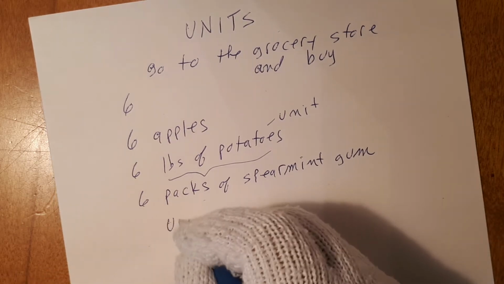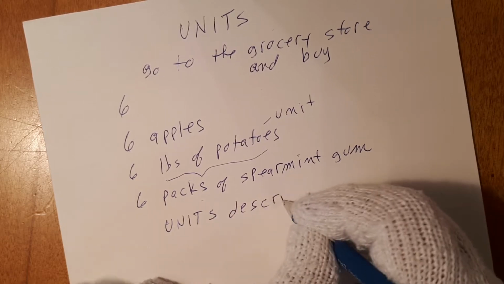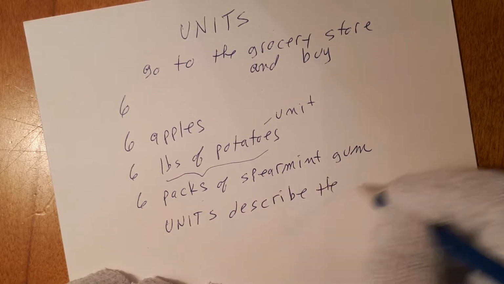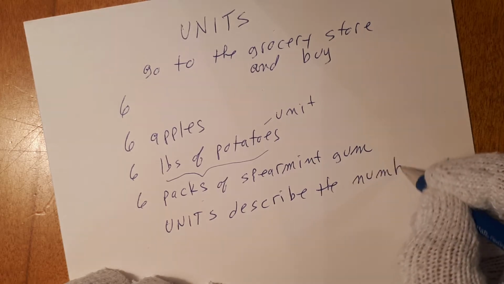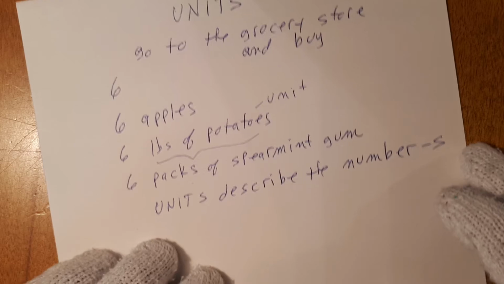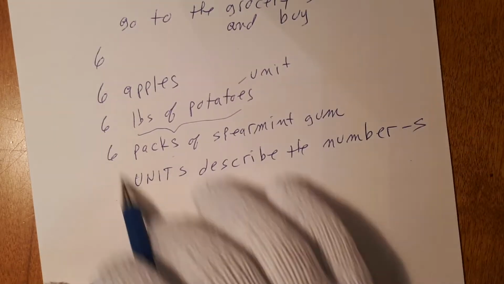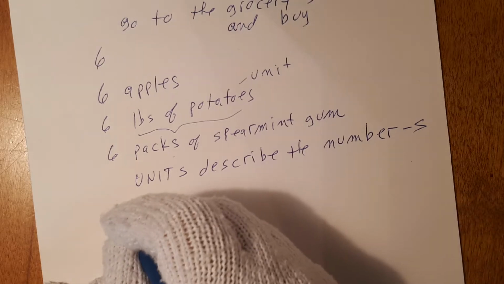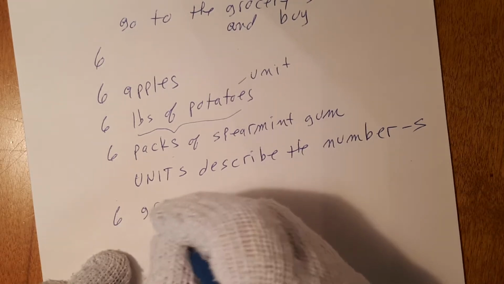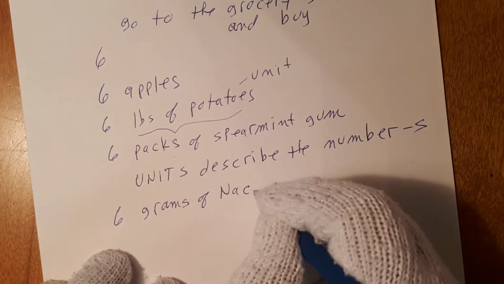So units describe the number preceding them. Now we can take this a little bit further, again with the number 6. Go into the world of chemistry, 6 grams of sodium chloride.